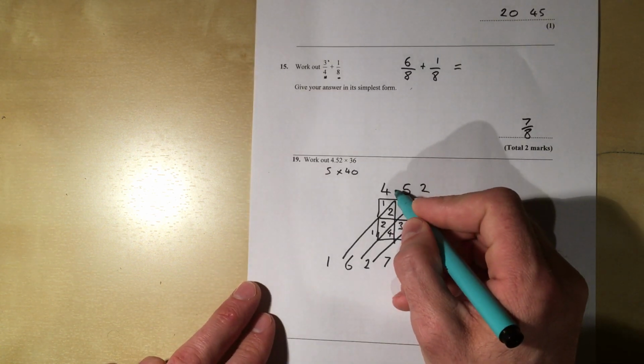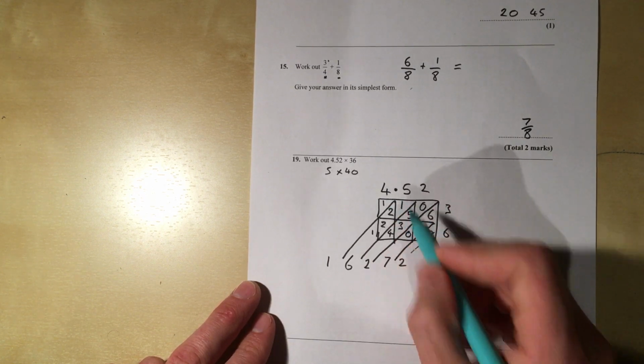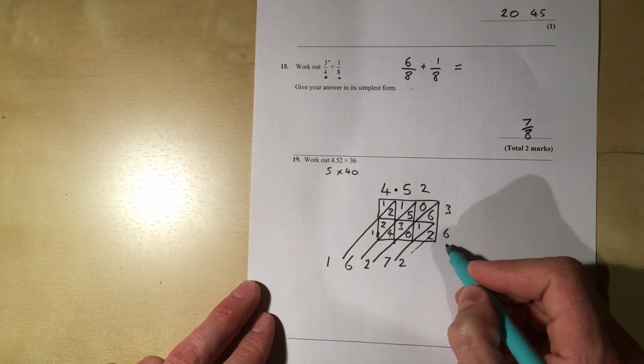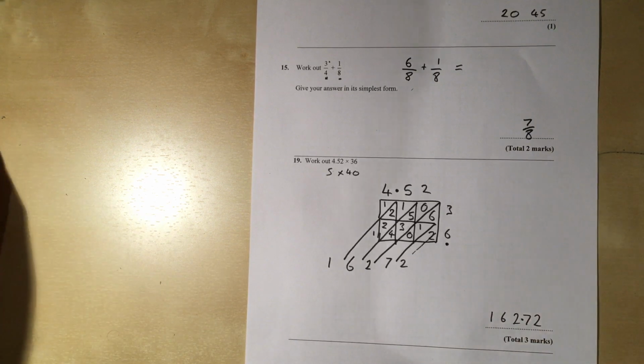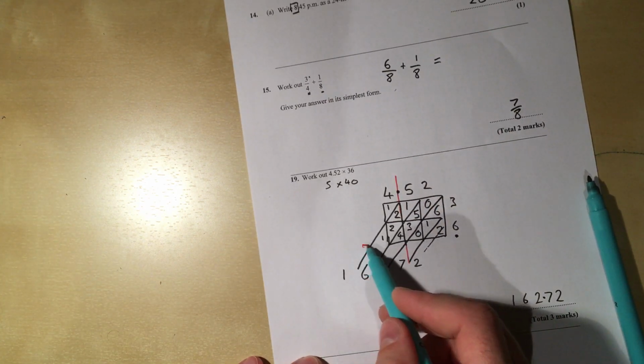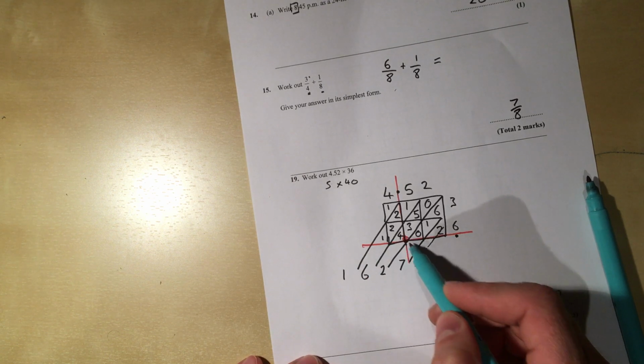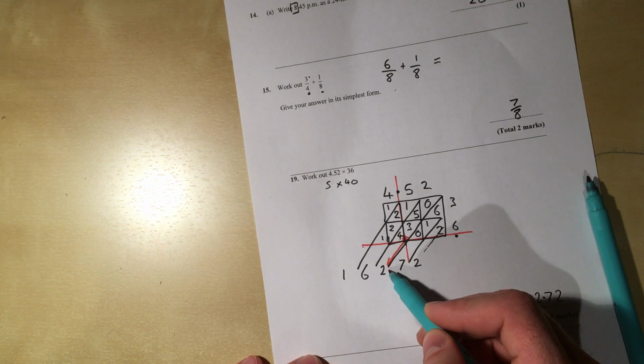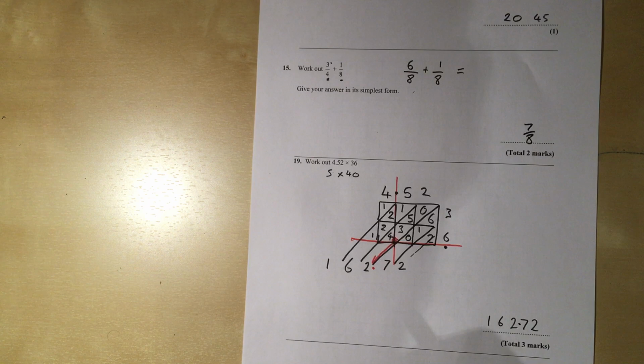Another way of doing that is this. 4.52, 36, the decimal point would come after the units column there on this, after the 6. Draw a line down there, draw a line across there, and look at where those lines cross. Follow it down, and that's where your decimal point goes. So 162.72. Like that.